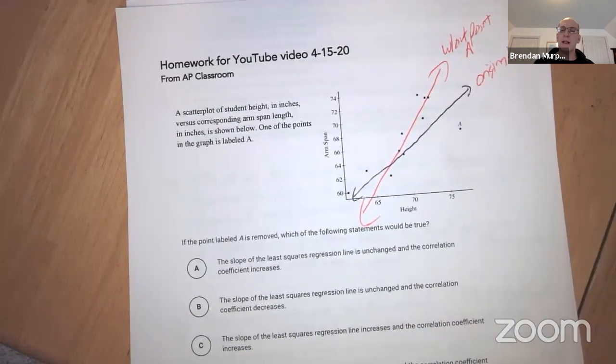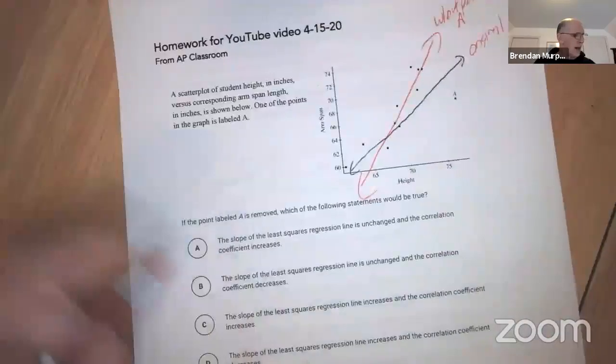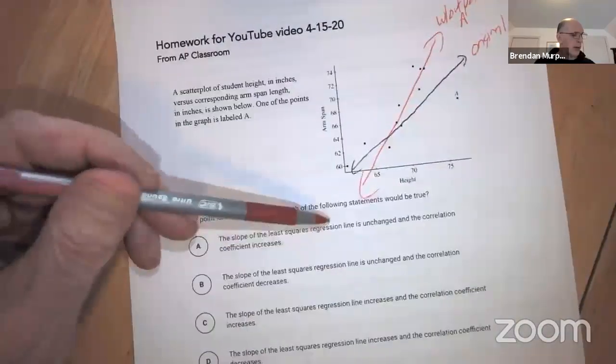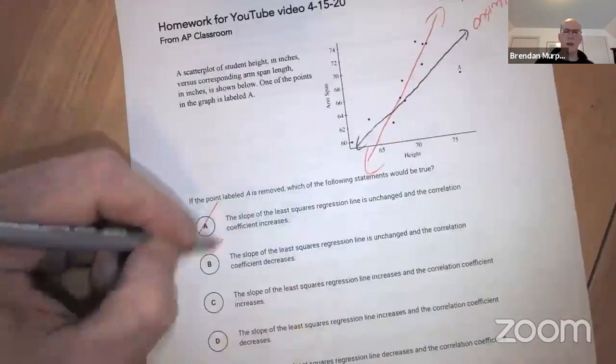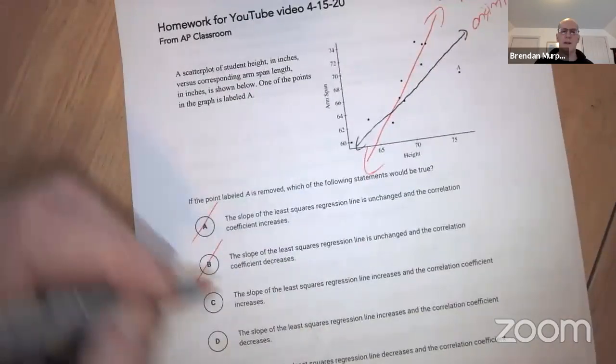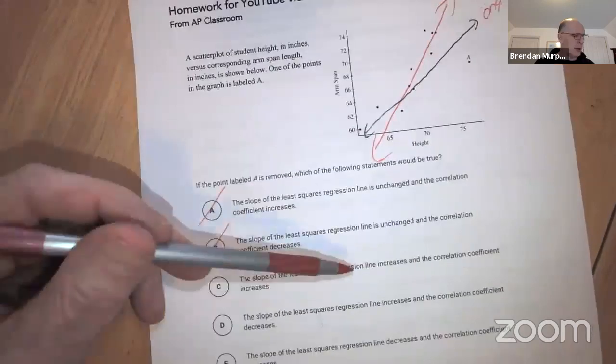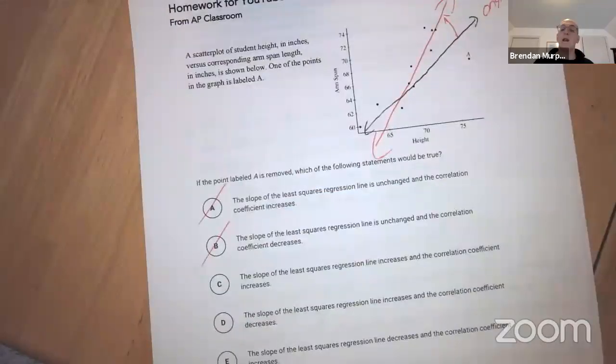So it looks clearly like the slope is steeper, and my correlation coefficient R value would be stronger. So the slope of the least squares regression line is unchanged. That's not a true statement. The slope of the least squares regression line increases. Yeah, that feels like it did increase. The slope did increase. And the correlation coefficient increases. I think that's a true statement, and C is the correct answer.